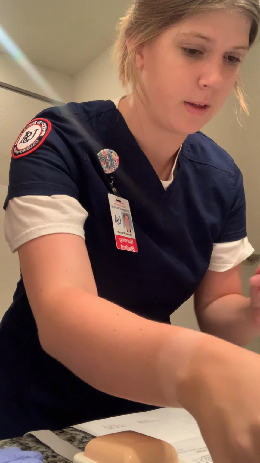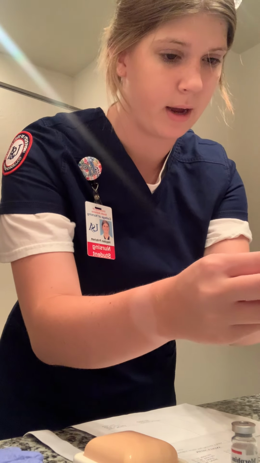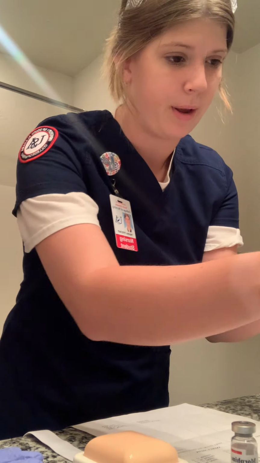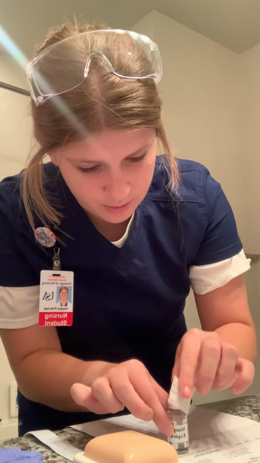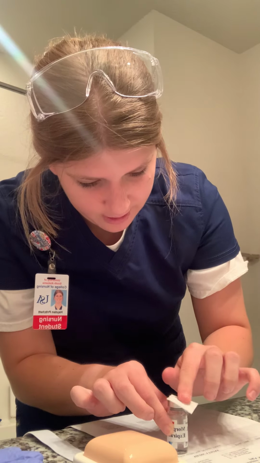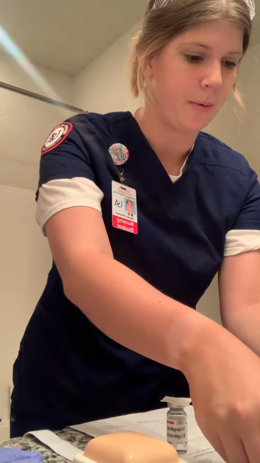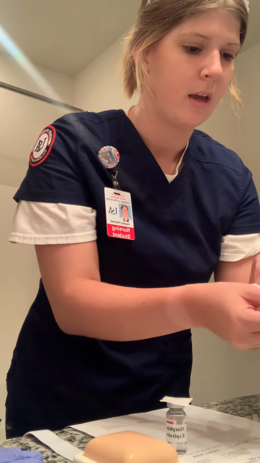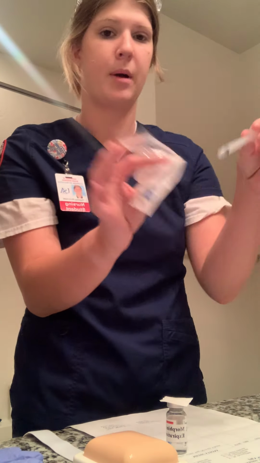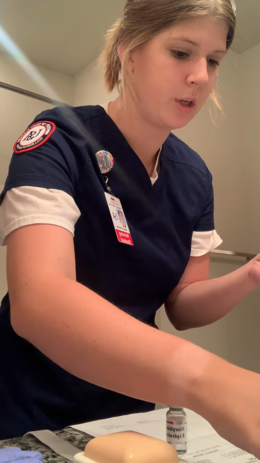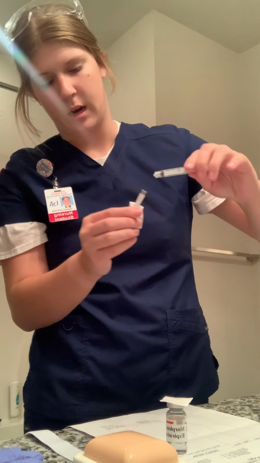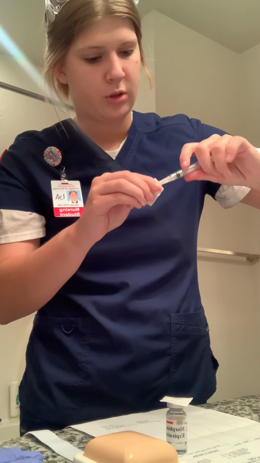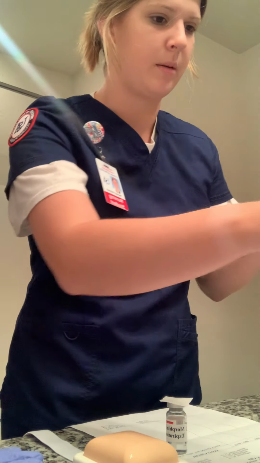Okay, so the first thing I'm going to do is open my alcohol pad after I did hand hygiene. Then I'm going to clean the top of this vial, but I'm also going to leave it there so that it does not get contaminated. I'm going to open my syringe, and I'm going to grab my cannula, and I'm going to screw that in.